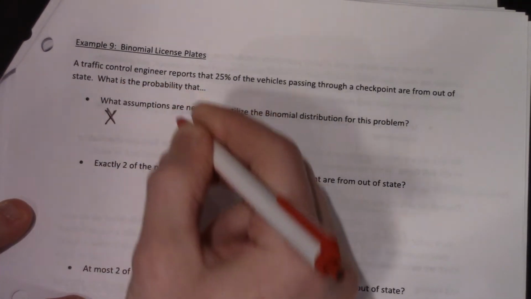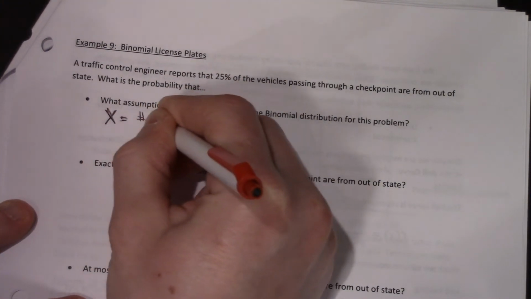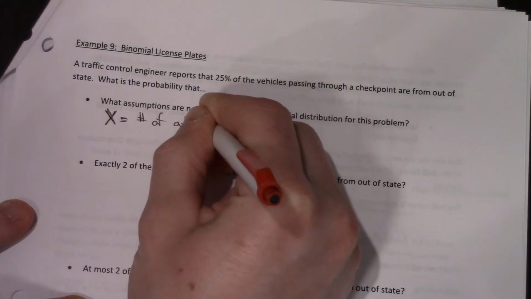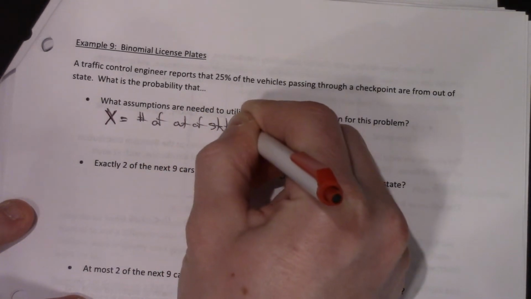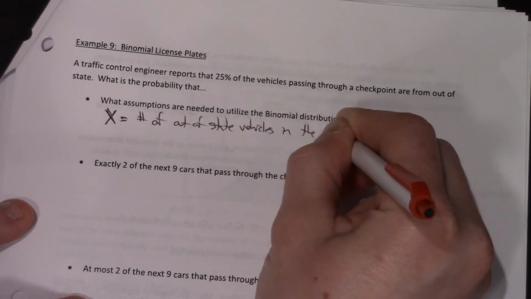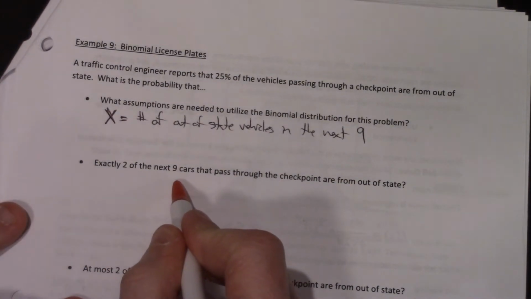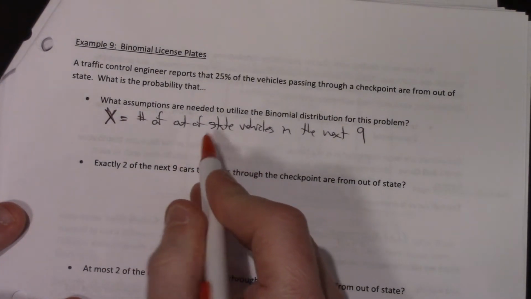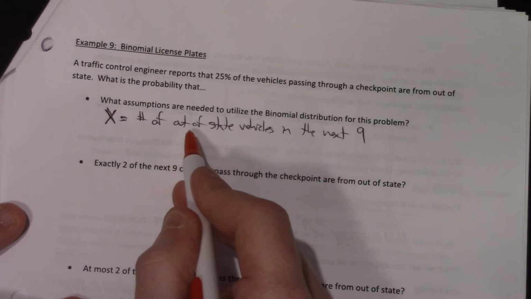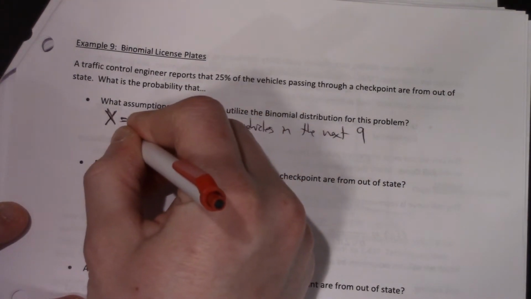So if we think about what the random variable is, big X, that's going to be the number of out-of-state vehicles in the next 9. So we're checking the next 9 cars, and we're interested in how many are out of state. So what this means is we have 2 outcomes.